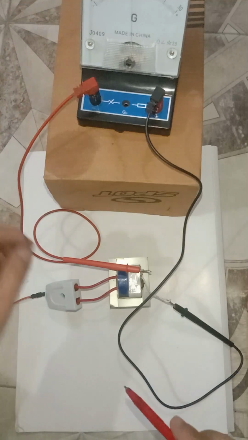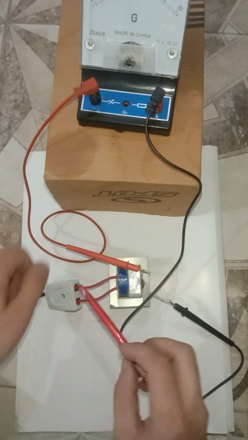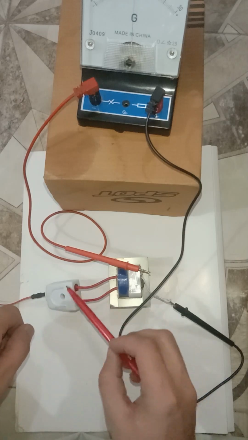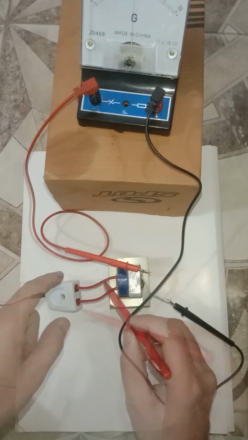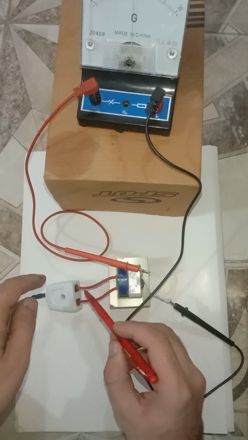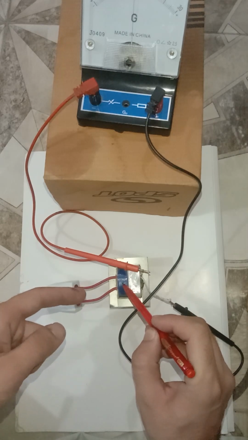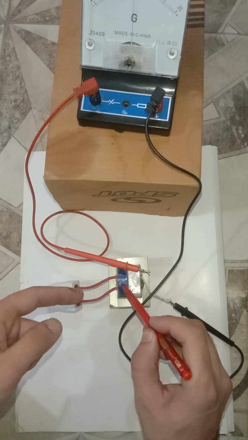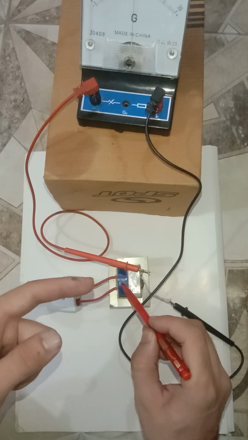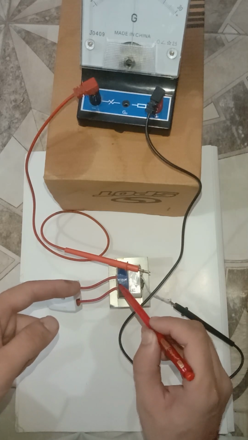And here, if I provide the AC source, the polarity of this AC source is changing. So here, due to the change in the polarity of this AC source, the change in the poles of the magnetic field of this primary coil will also occur.